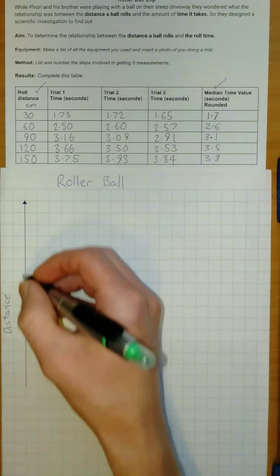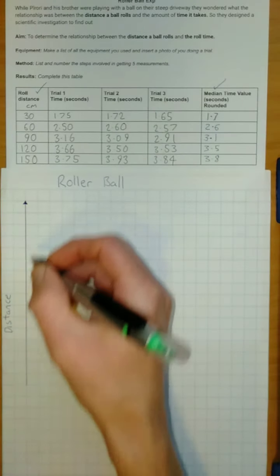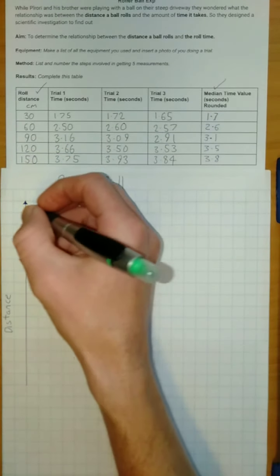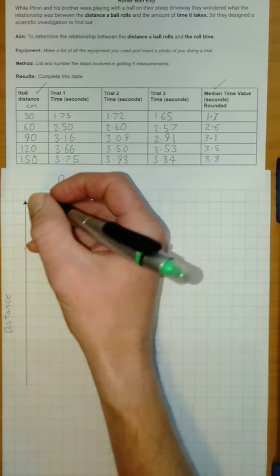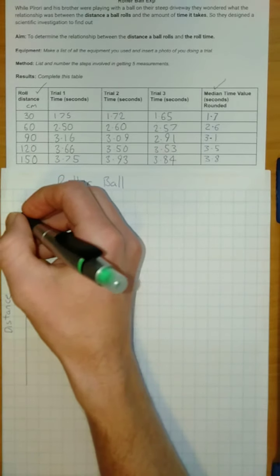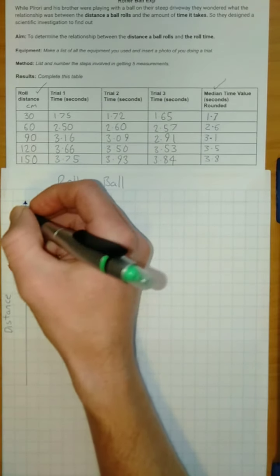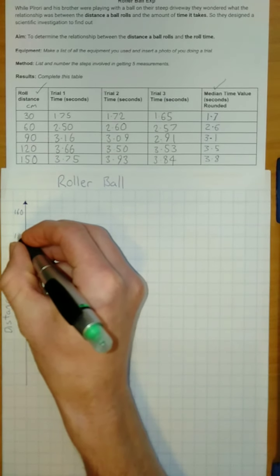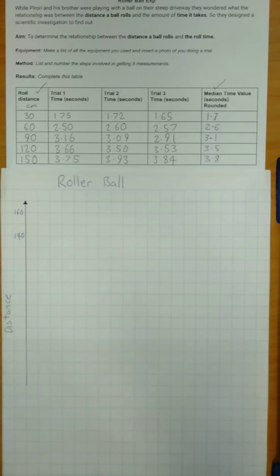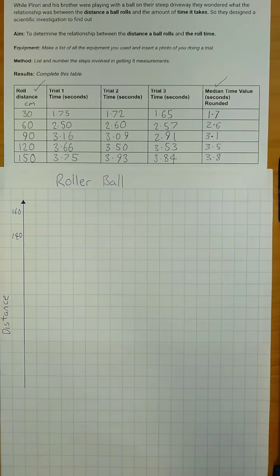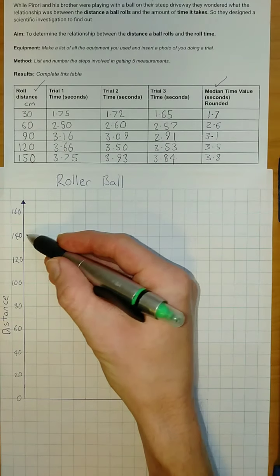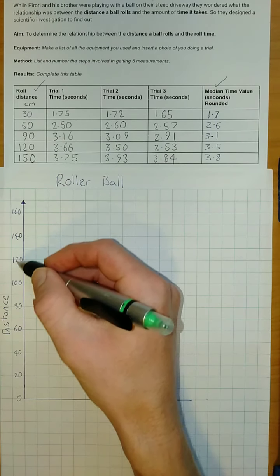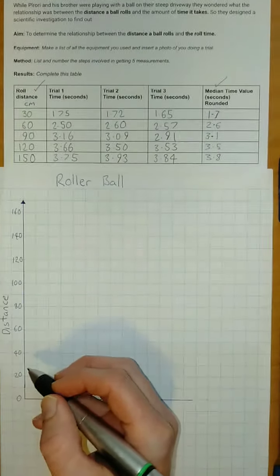So we've got to set up an axis here for distance. So our biggest value is 150. I'm going to label them in 20s. I'm going to skip label them. So I'll make this one 160. That one there will be 150, 140. Okay, by skip counting or skip labeling these, it just makes that axis a lot less cluttered.